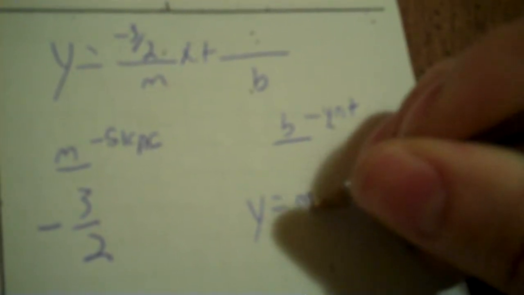M's the slope, B's the y-intercept. Okay, so what's the slope on this? Well, it'd be 2/3, but what I need to do is flip m to 3 over 2. It's positive here, so this has to be negative here. So y equals m times x plus b. So your m is -3 over 2, okay? So 3 is your y, and -6 is your x.